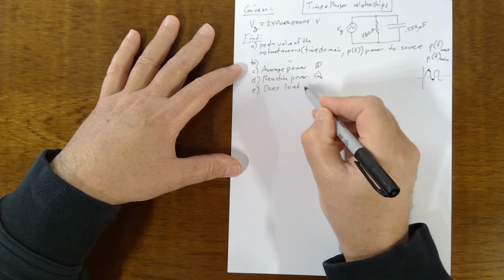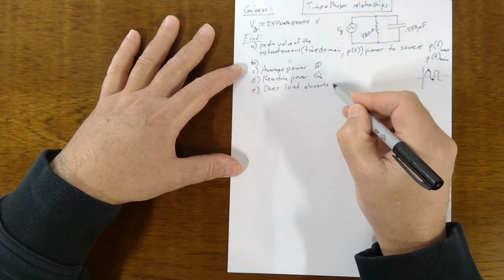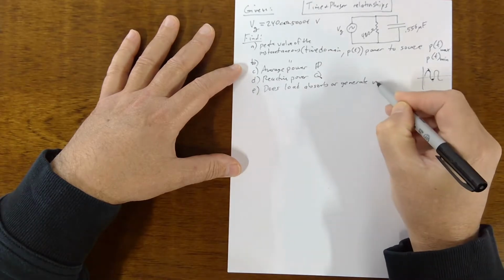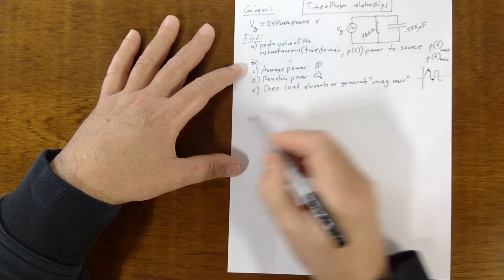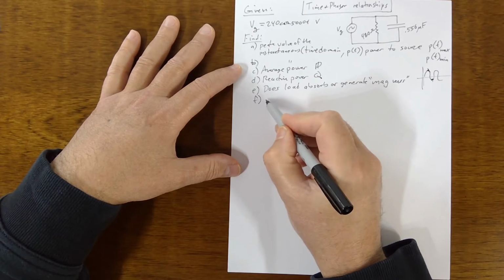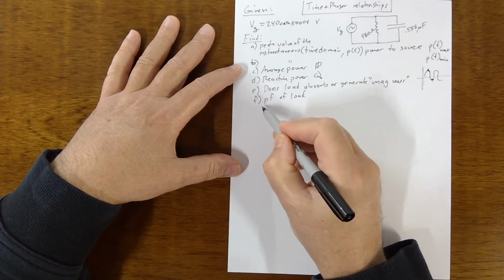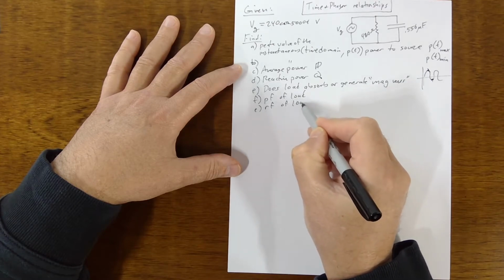Then, I don't even like this one, but does the load absorb or generate magnetizing VARs? Yeah, I don't like that, but anyway, there it is. And then what's the power factor of the load? So they're asking for the phase angle and the reactive factor of the load, which you can also get from the phase angle.